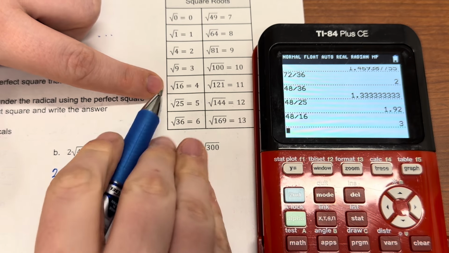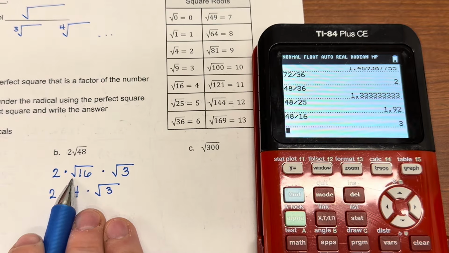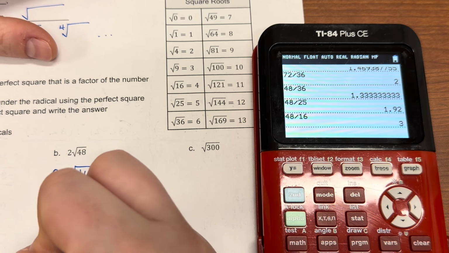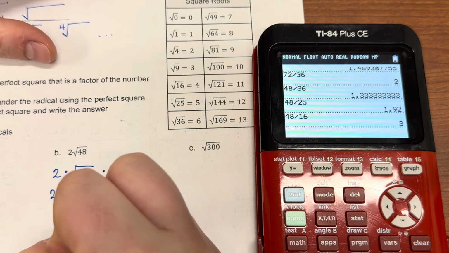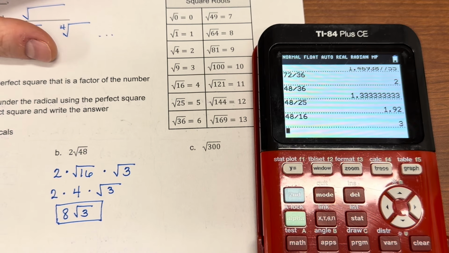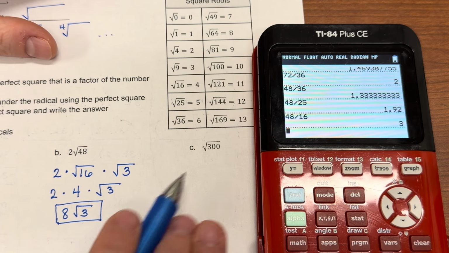And notice once I've taken that square root, I'm not writing the radical anymore. We've simplified it. 2 times 4 gives us 8, times the square root of 3. And we've simplified. All right, last one, 300.